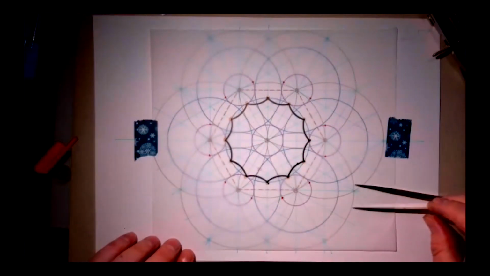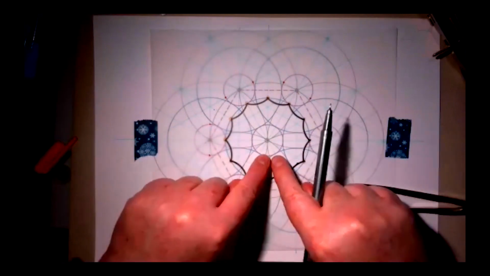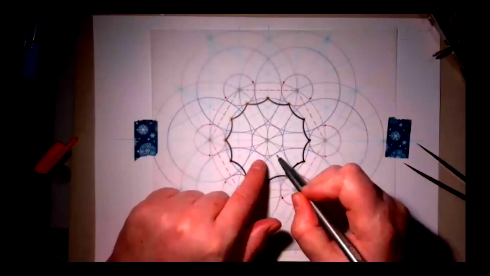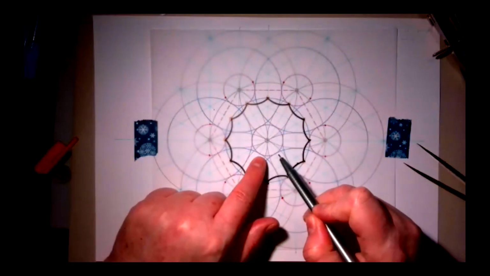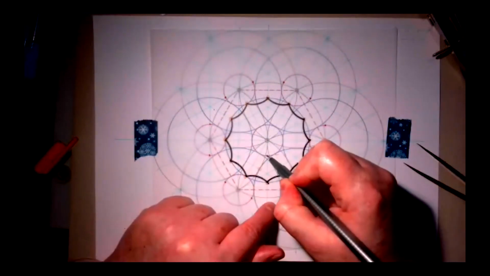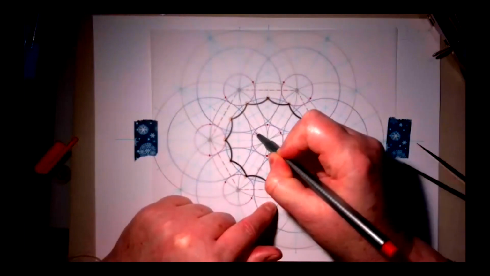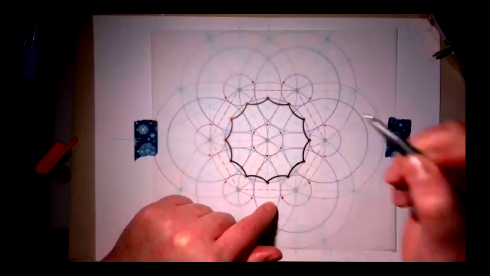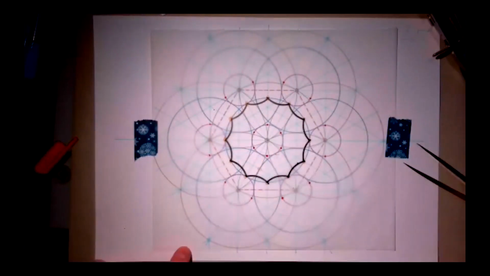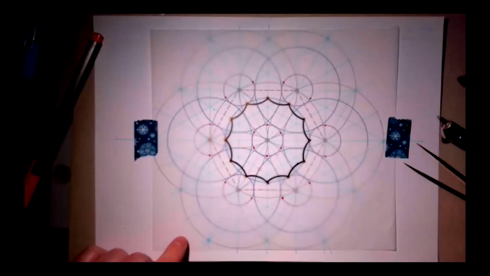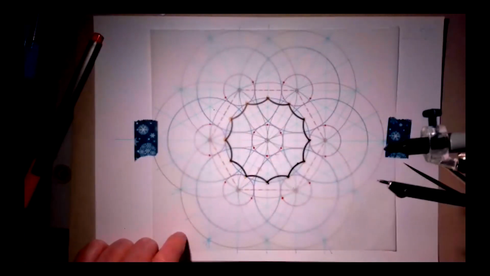Okay, so what I'm going to do now is I'm at that very central circle. We can see that that circle tangents the rings in 6 places, but I'm going to mark the 6 places where it doesn't tangent. And let's see.